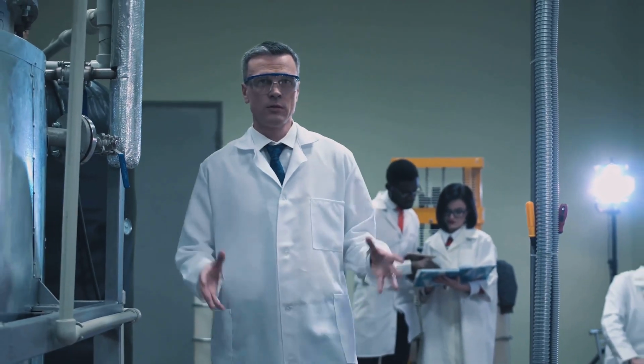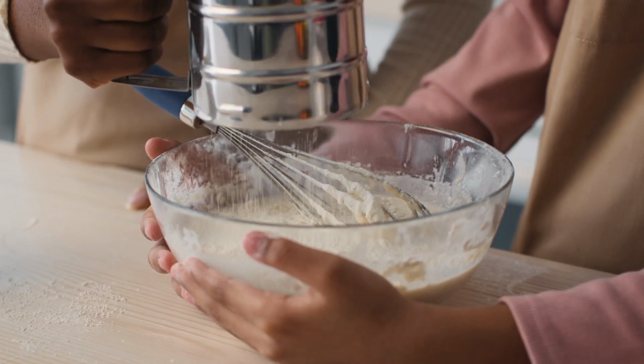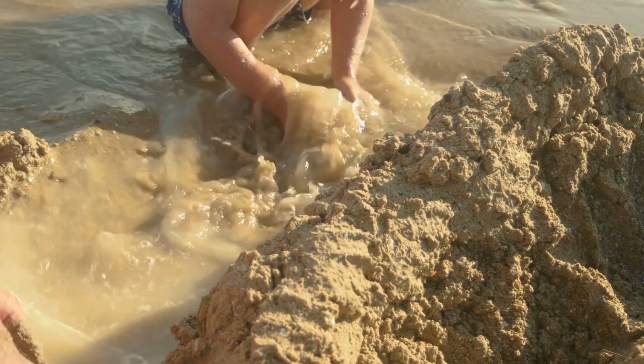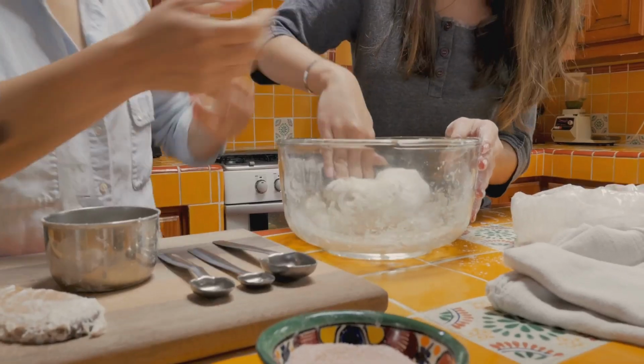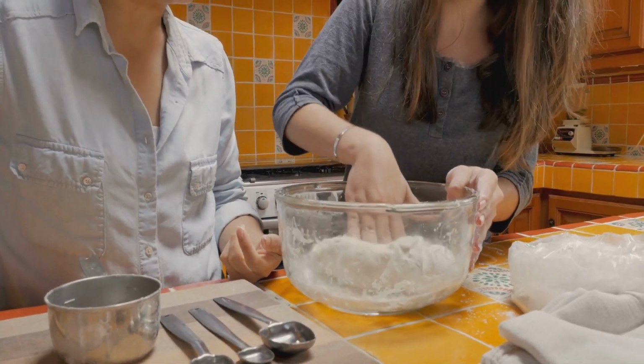Hey there, science fans. Have you ever combined ingredients while baking a cake? Or stirred sand and water at the beach? If so, you've created a mixture. A mixture is simply what you get when you combine two or more different things.